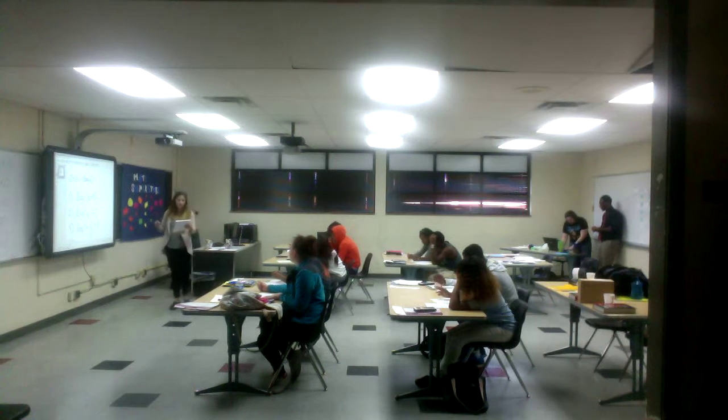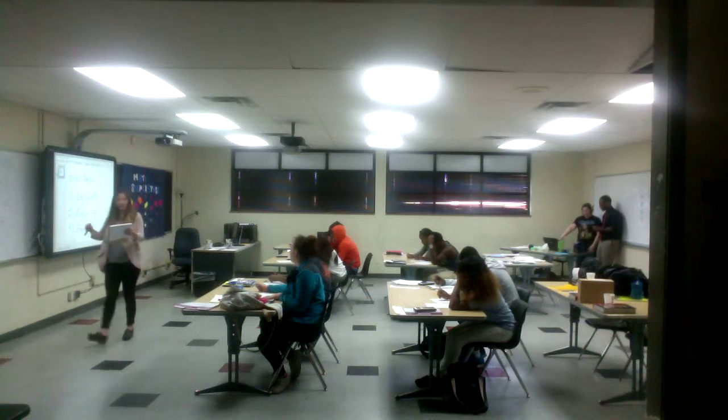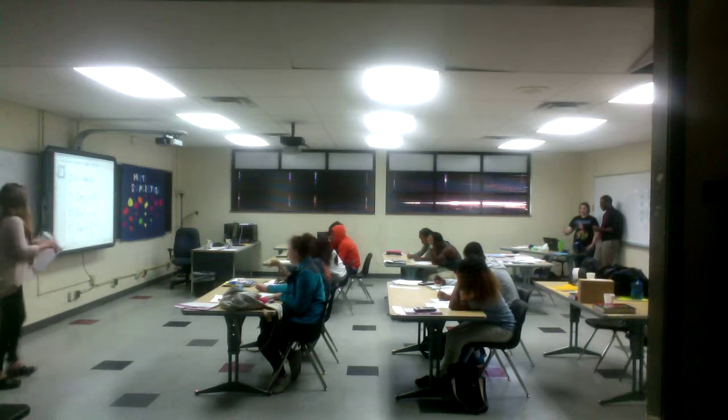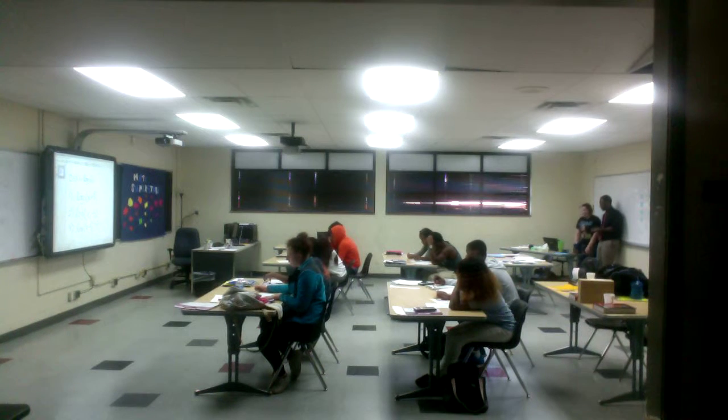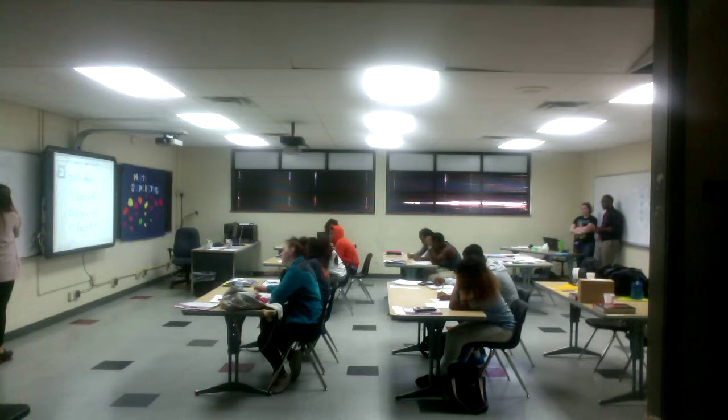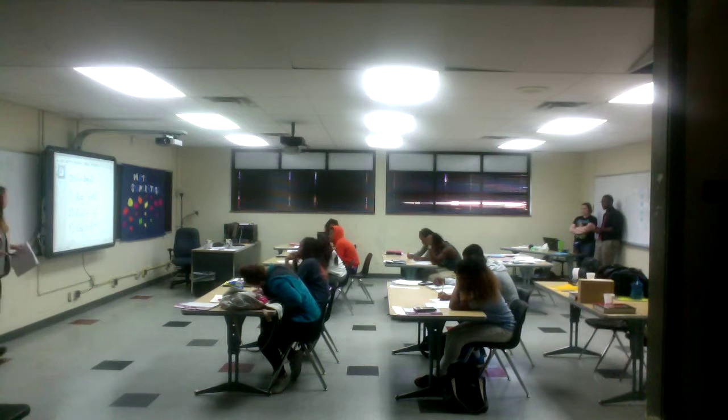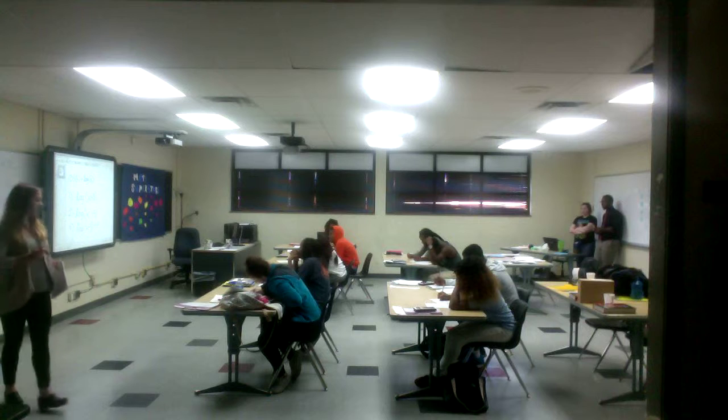Okay, so let's look. It says shifted 7 up and 3 to the right. So when we do a vertical shift up 7, it's going to be plus 7 on the outside. And when we do a horizontal shift to the right, it's going to be in the parentheses, so x minus 3. So x minus 3 plus 7. Does that make sense?